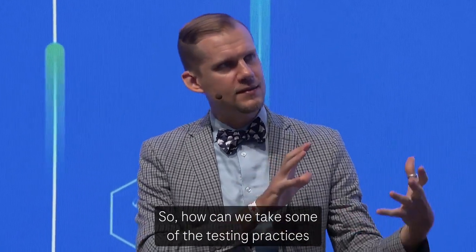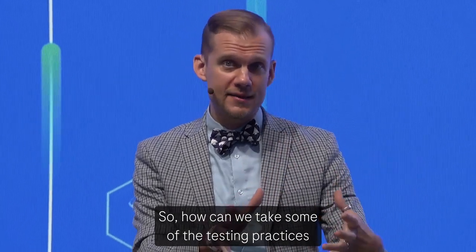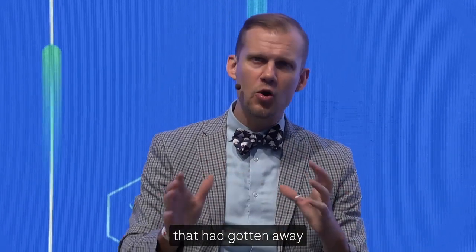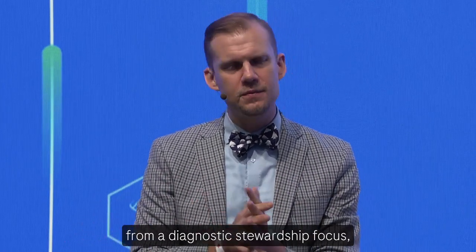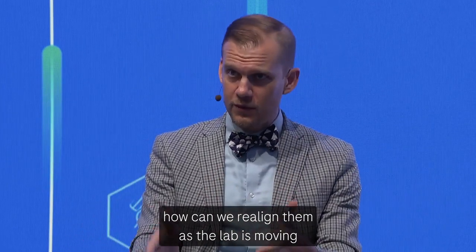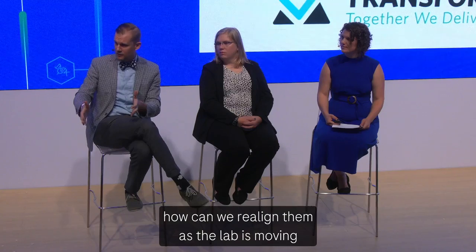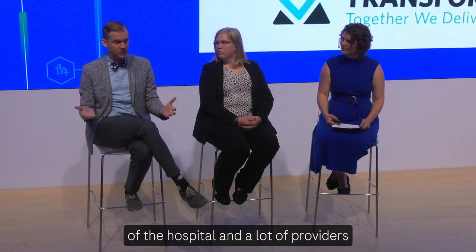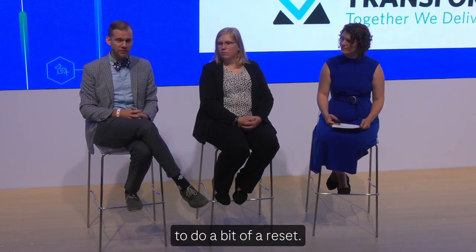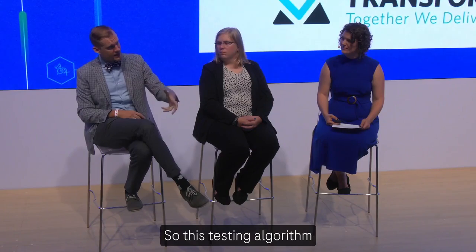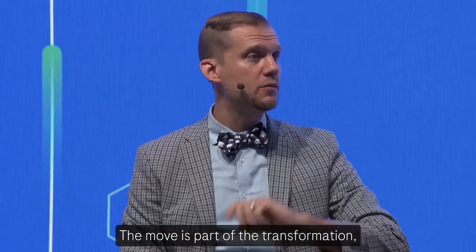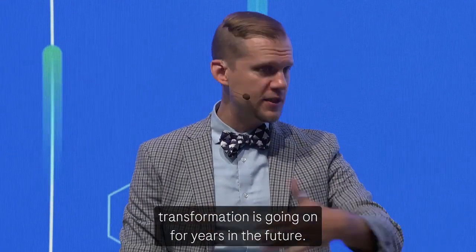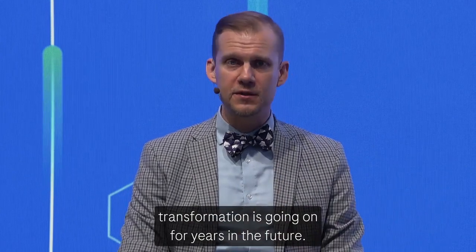So how can we take some of the testing practices that had gotten away from a diagnostic stewardship focus? How can we realign them as the lab is moving and as we're able to have really the ear of the hospital and a lot of providers to do a bit of a reset? So this testing algorithm is one part of that transformation. The move is part of the transformation. Transformation is going on for years in the future.